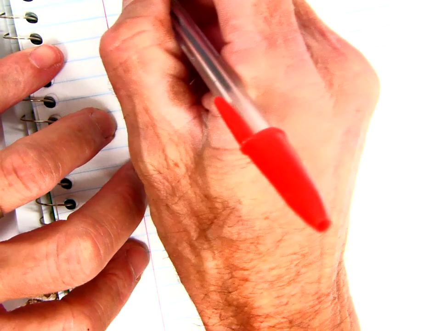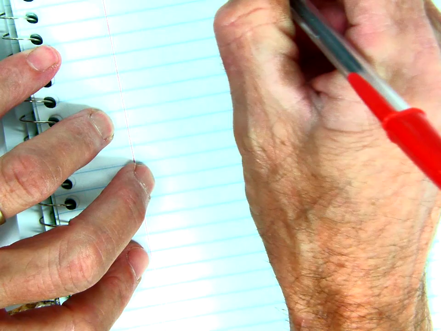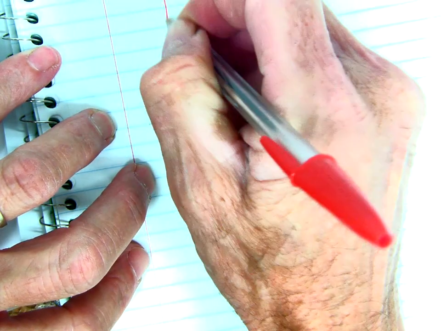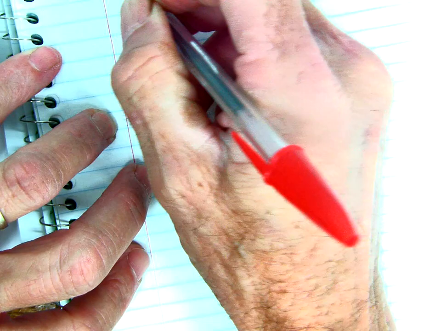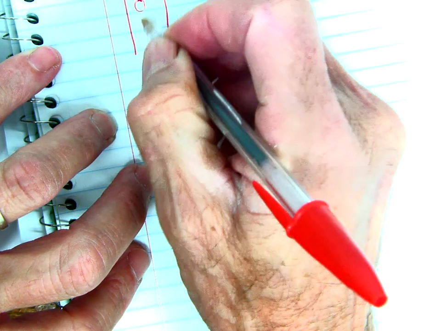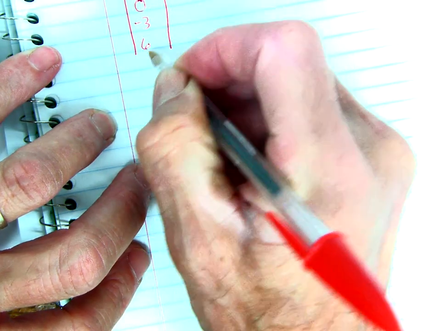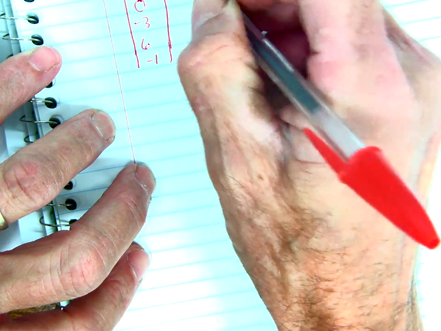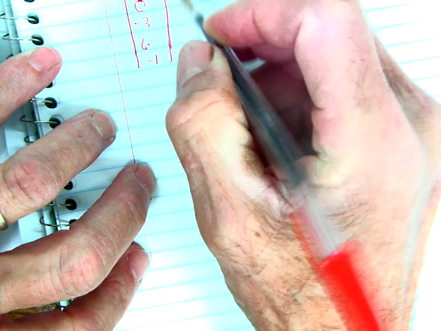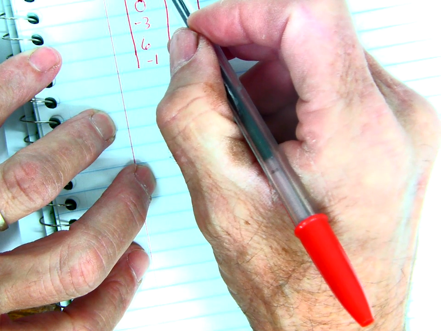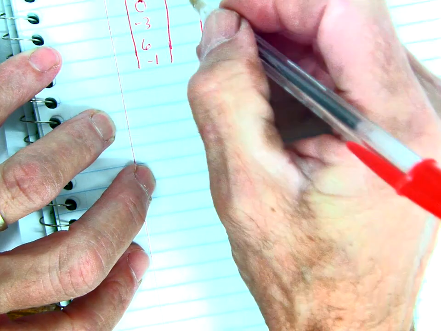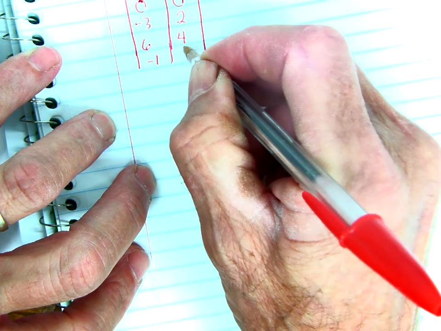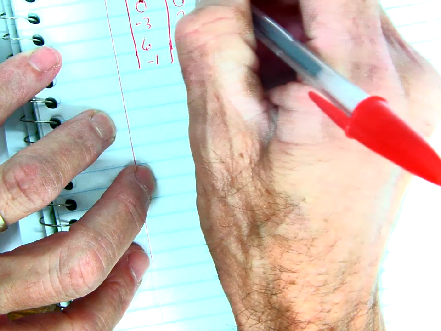What that means is I'm going to take the first number out of every ordered pair, because it's the x's. They're going to go on the left. So 0, negative 3, 6, negative 1. The y is the second number in each ordered pair. 0, 2, 4, and 1. So here's our table.